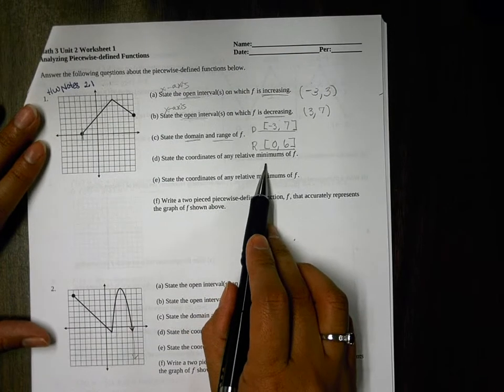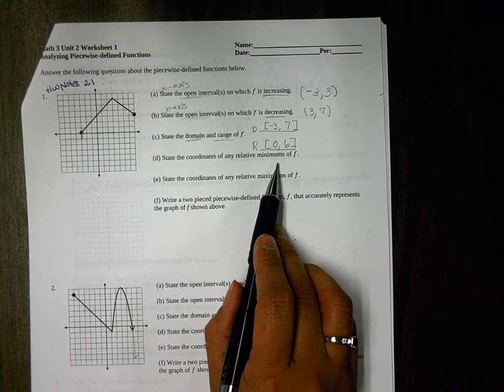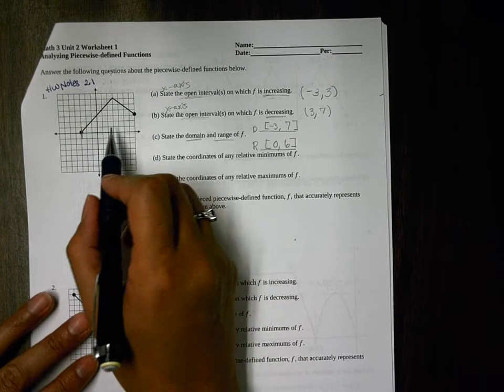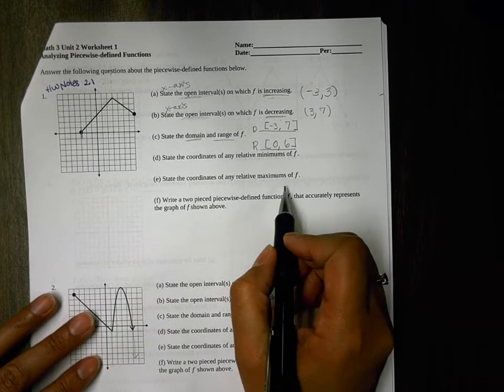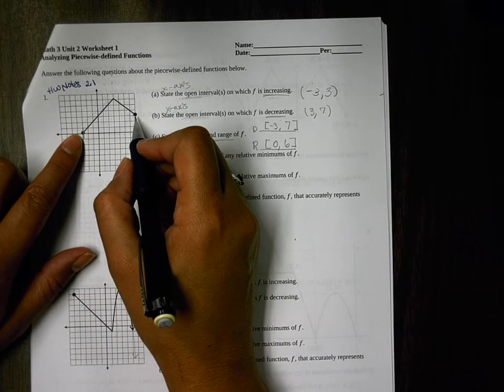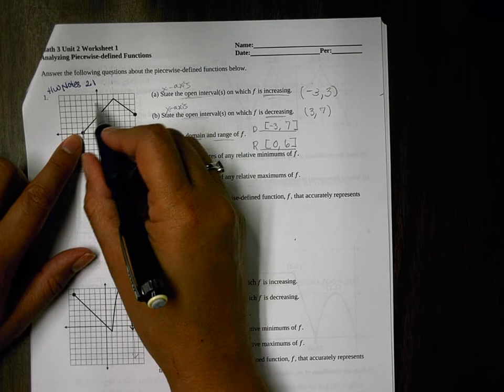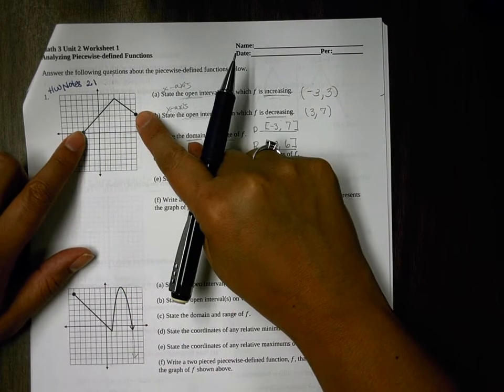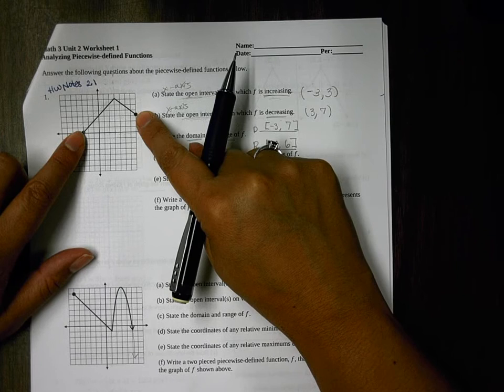Is there a relative minimum? There is none, because when you're looking for maxes or mins, you do not look at the endpoints. The endpoints don't count as maxes or mins, only everything in between. And looking at everything in between, there is no lowest point. It goes up, highest point, comes back down.